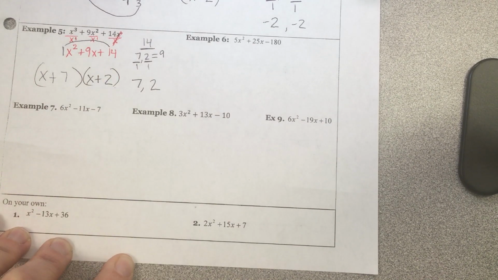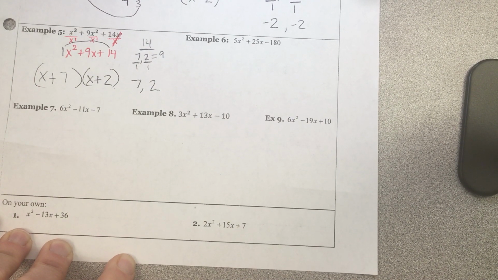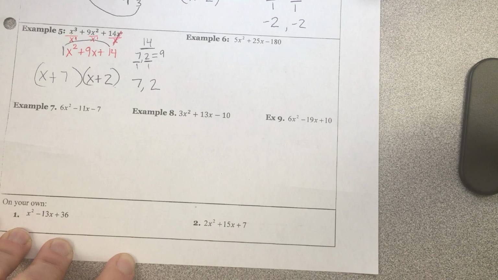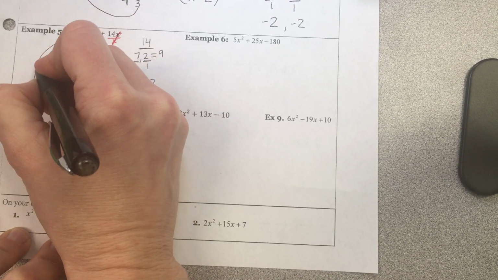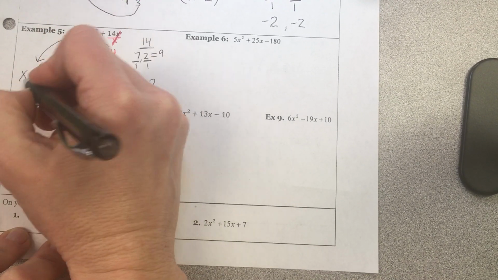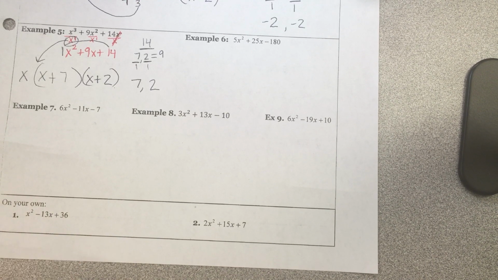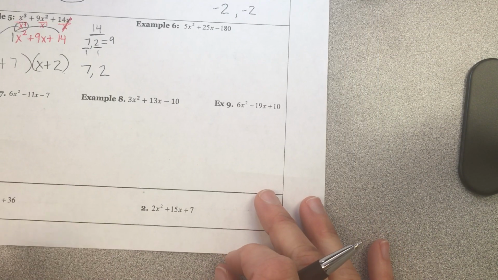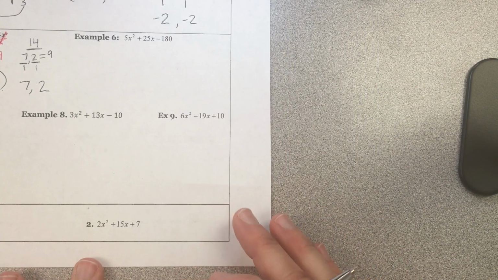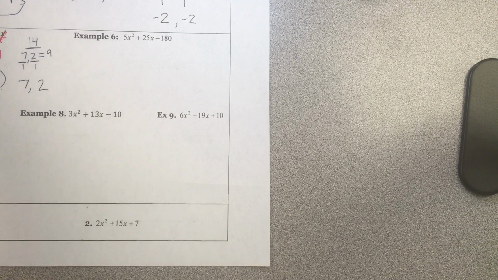Is there anything else you might see in the answer for this one on a test? They'll put that GCF in front on the test, so don't let that throw you off. On your quizzes or in your books, does it matter where you put that? Nope, sure doesn't.